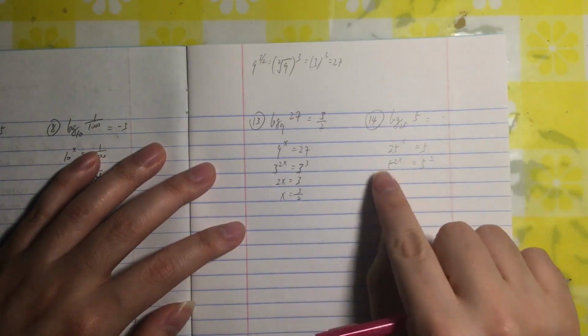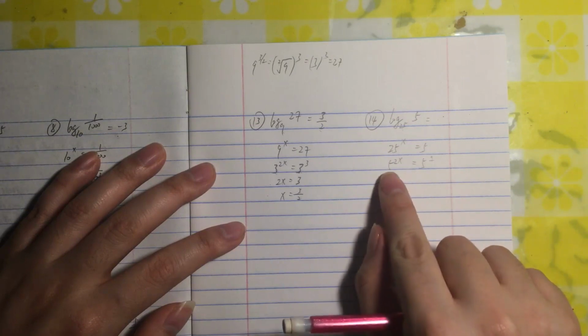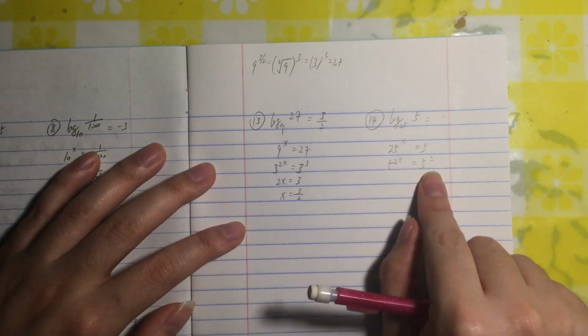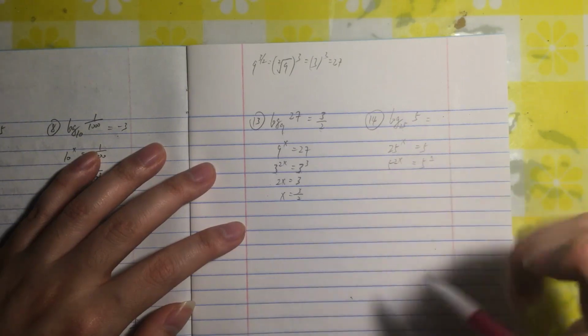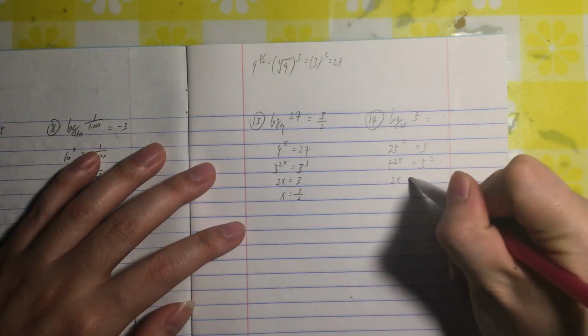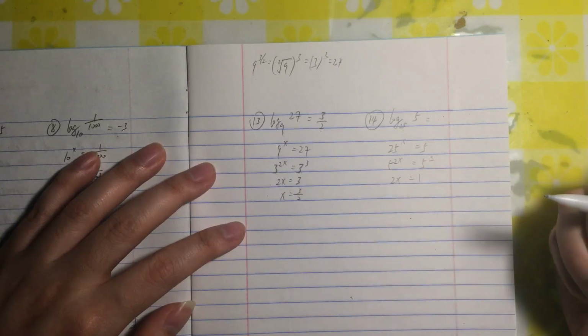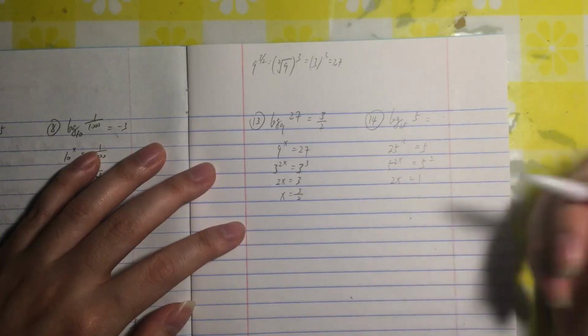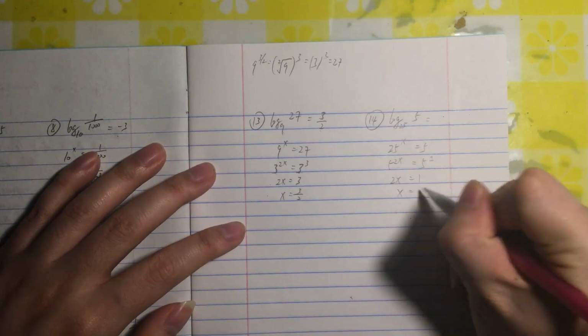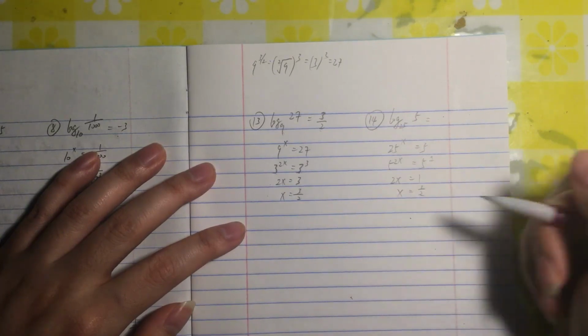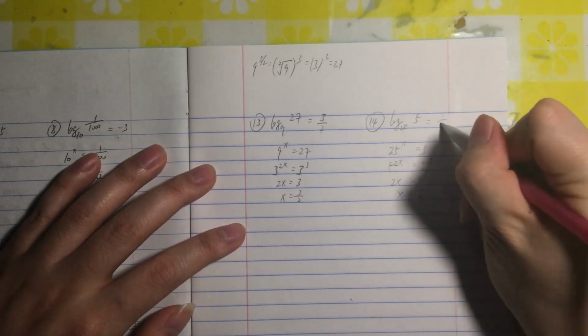Then, match the left side and right side. We can see that the base is exactly the same. That means the exponent must also be the same. So we have 2x equal to 1. Then, in order to solve for x, I can divide both sides by 2. I get x equal to half. So the answer is half.